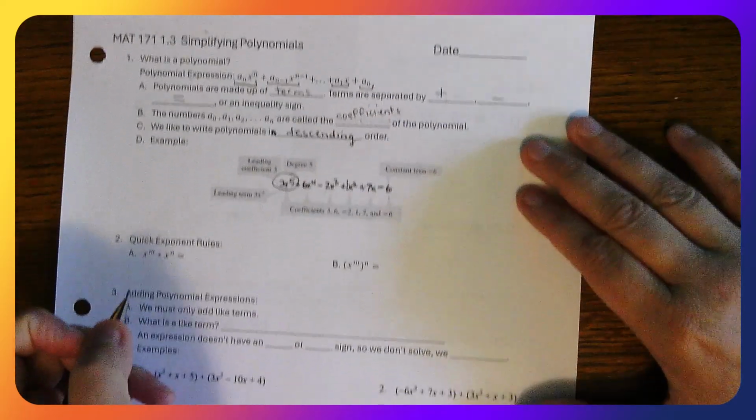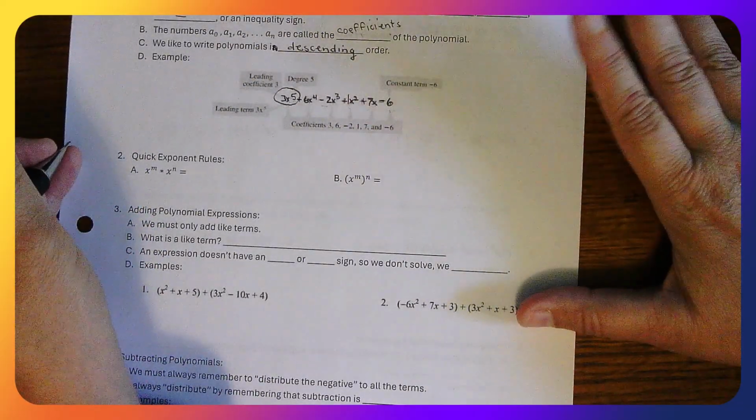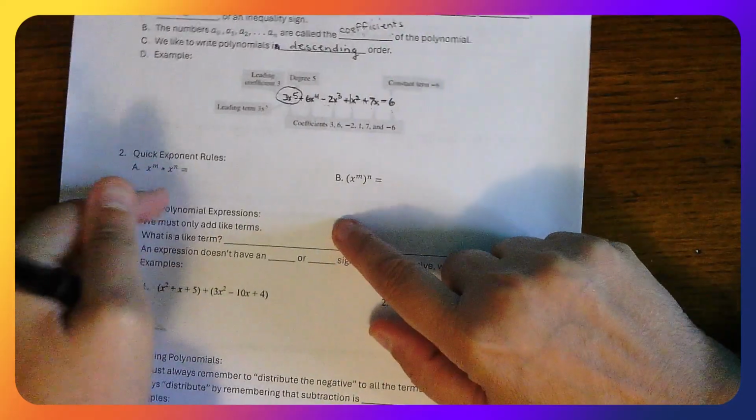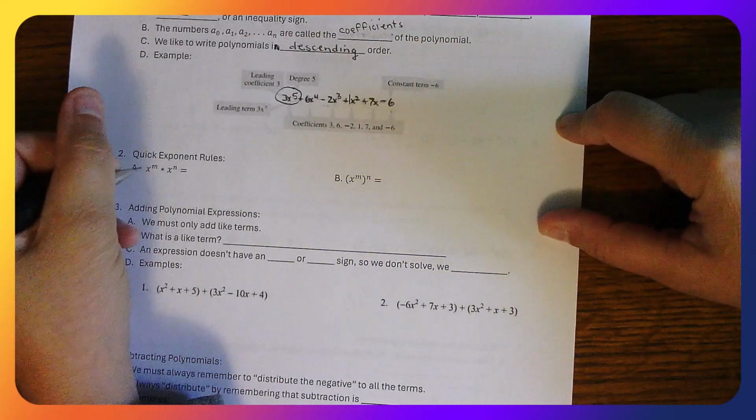Okay. The next thing is we need to learn just some quick exponent rules. There's a lot more exponent rules, but we'll just learn these first two because these are really important to keep separated out and understand the difference.